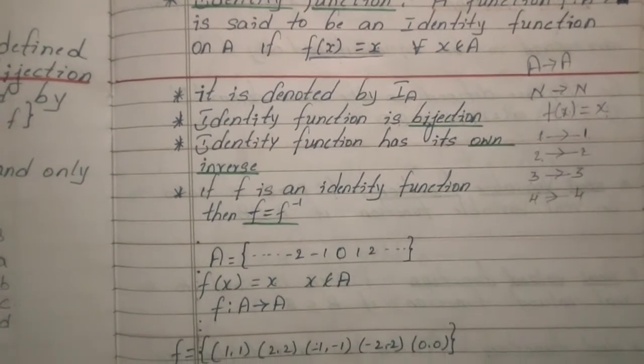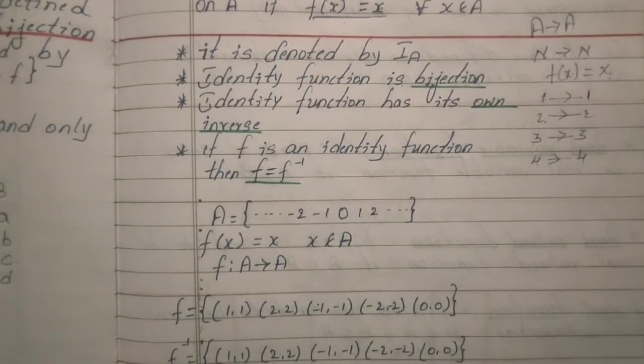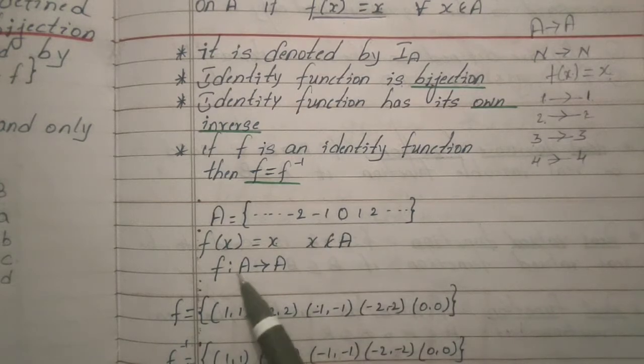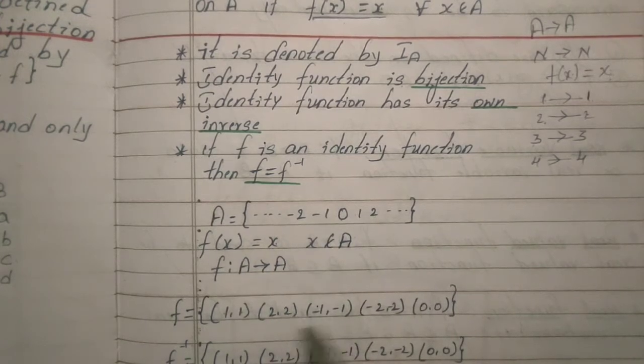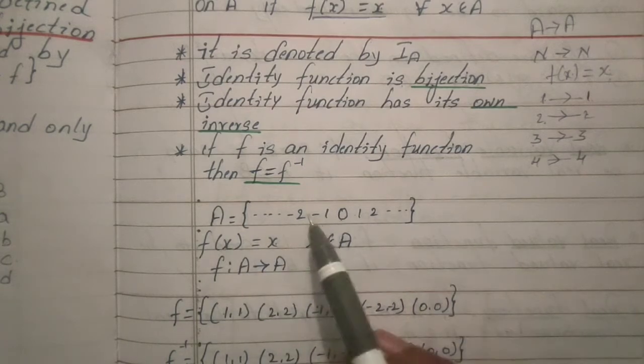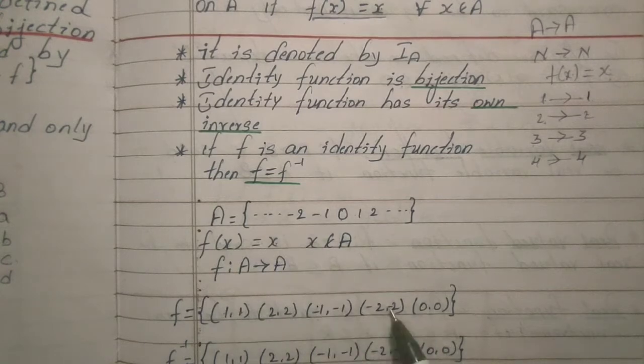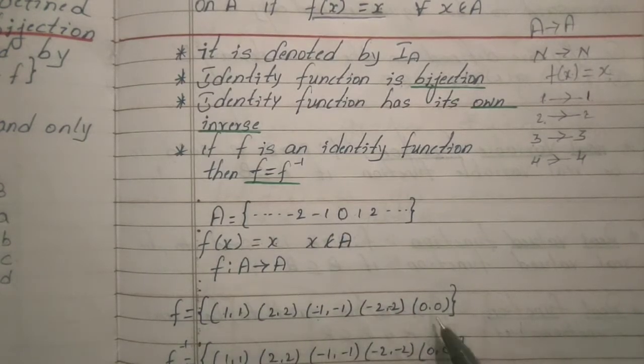So, as per the condition, if I take 1 to the function, I am getting 1. So 1 is related with 1. If I take 2, I am getting 2. If I take -1, I am getting -1. Whatever the input, the output is also the same. -2 if I take, the output is -2. If I take 0, I get 0. This is my function. It will continue. There is no end.